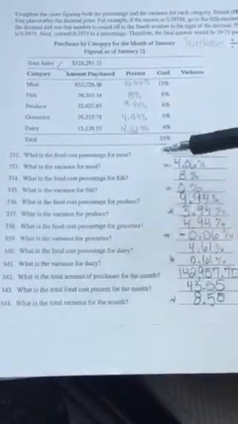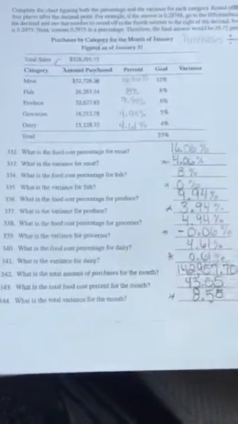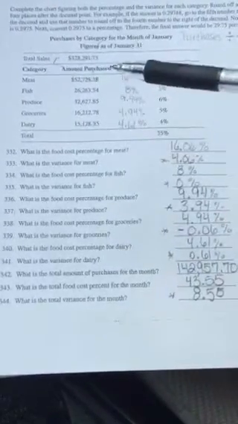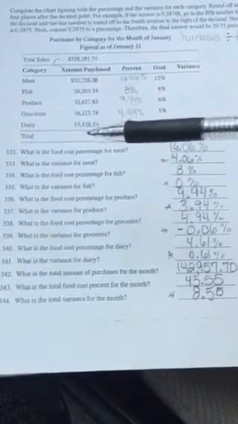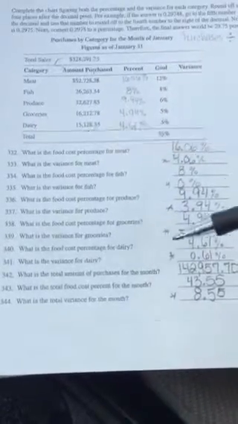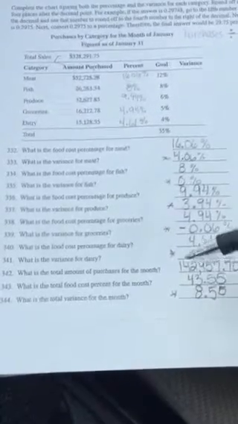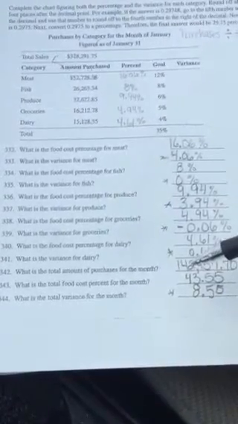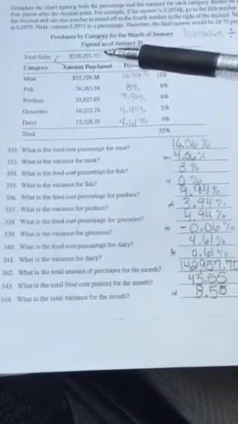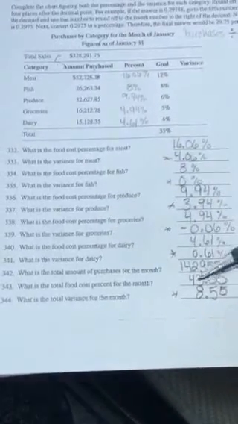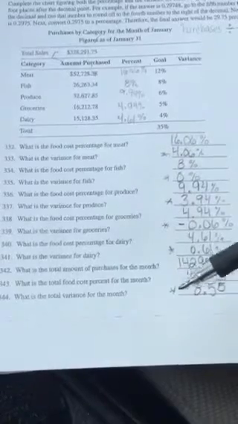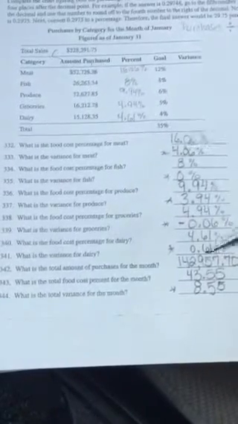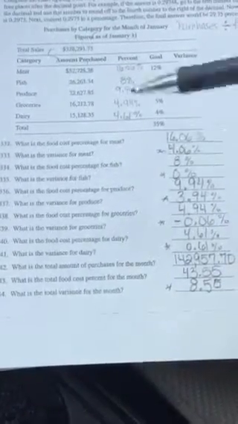Another calculation you can come up with on this assignment is your total purchases for the month. And that's calculated by adding up all your categories here and writing in a number below. To come up with the total food cost percentage for the month, you would take your total purchases for the month here, divide it by your total sales, and that again coming up with a decimal and multiplying it by 100 and rounding to get an answer of 43.55. Your variance for the month should be 8.55% overall.